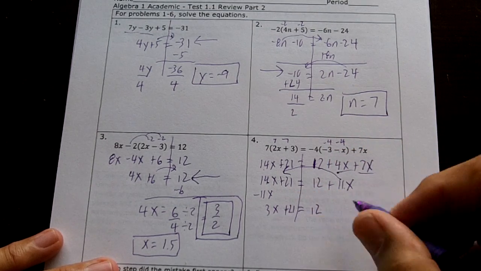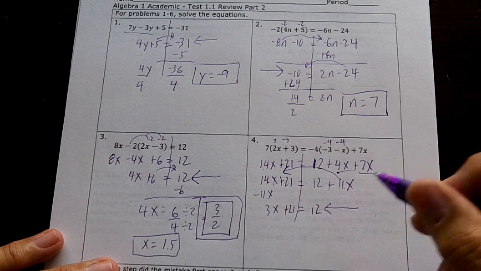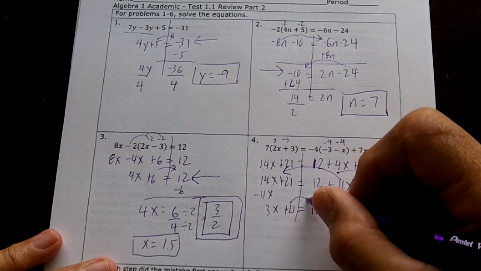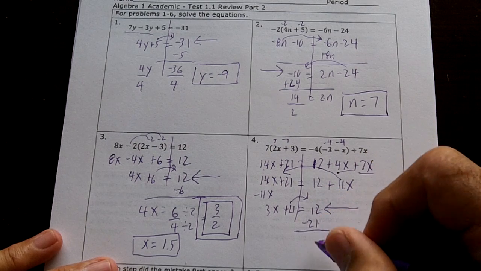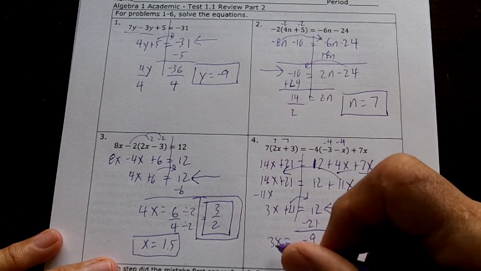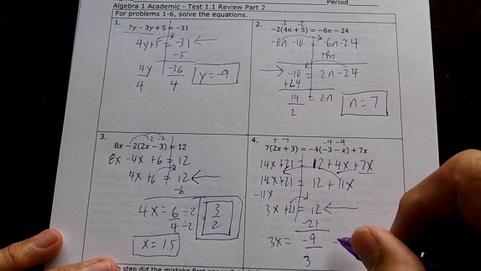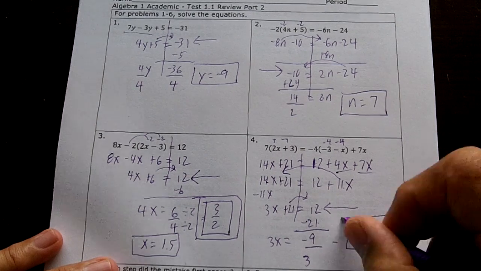When you get to here, punch the number all by itself on the calculator. So you would punch 12 on the calculator. Move the 21 across. You would punch 12 minus 21, and you would get negative 9. Then you would hit divide by your coefficient, which is 3, and your answer would be x equals negative 3.